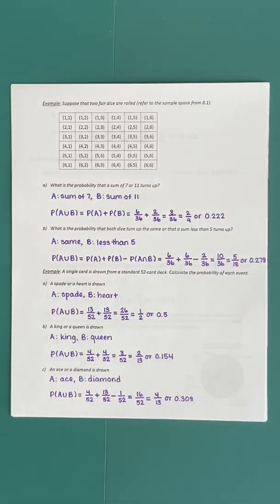Okay, let's look at another example. Suppose instead of rolling one die, now we're rolling two. We talked about this sample space in the last video. We went through and defined that, and I have it listed here. Think of it as ordered pairs. Each element in the ordered pair is how many dots are on one of the dice that's rolled. First question, what is the probability that a sum of 7 or 11 turns up?